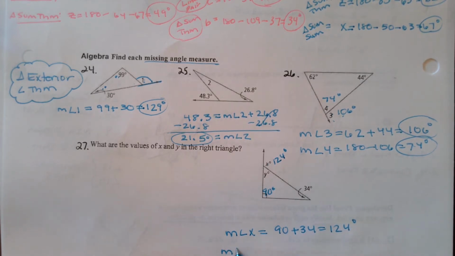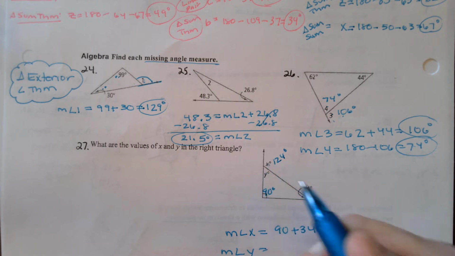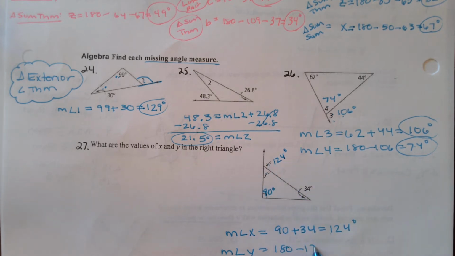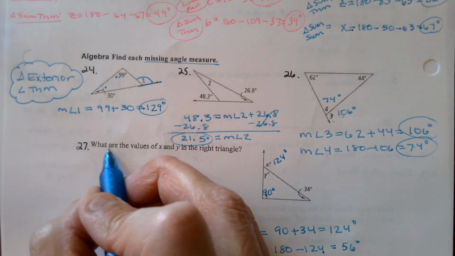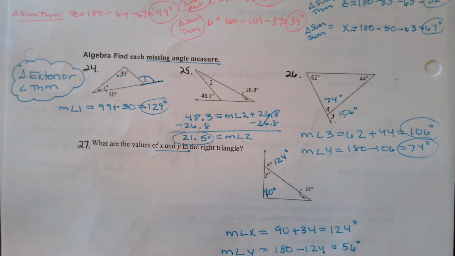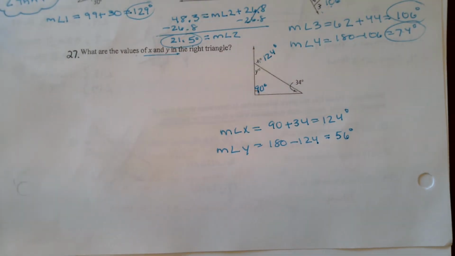And then measure of angle y is a linear pair: 180 minus 124, which is 56. What are the values of x and y? Okay, we did. Always double checking to make sure I'm answering these correctly.